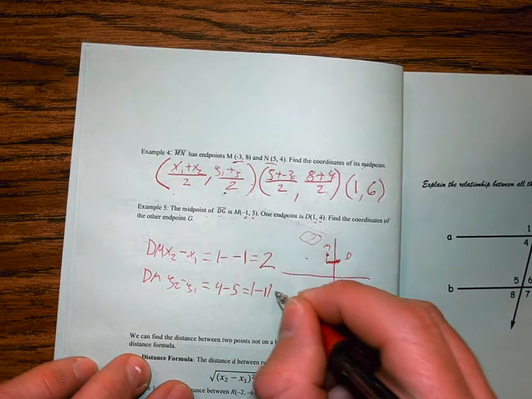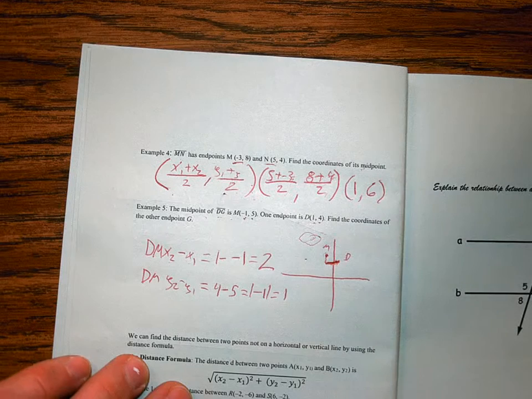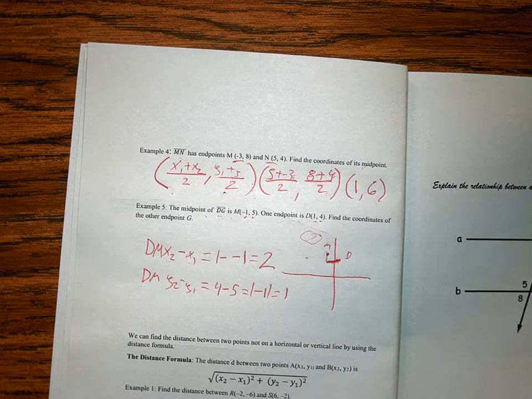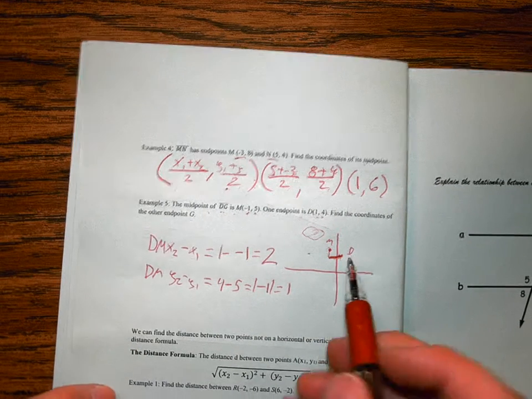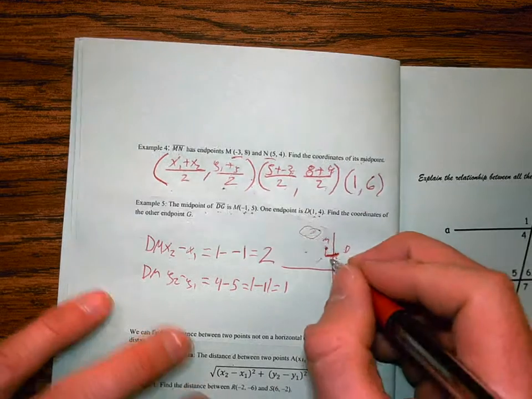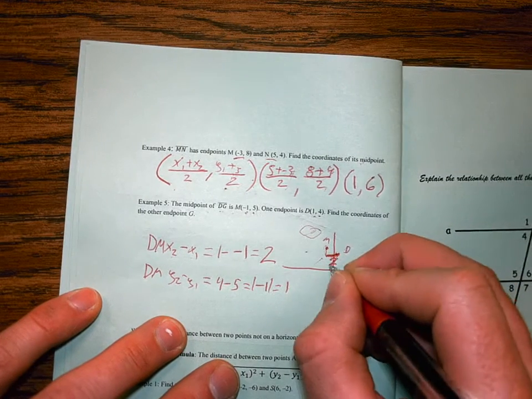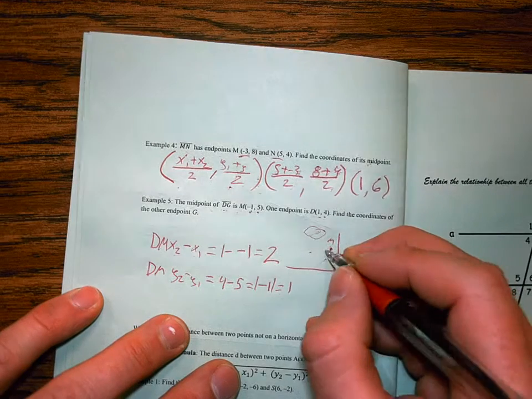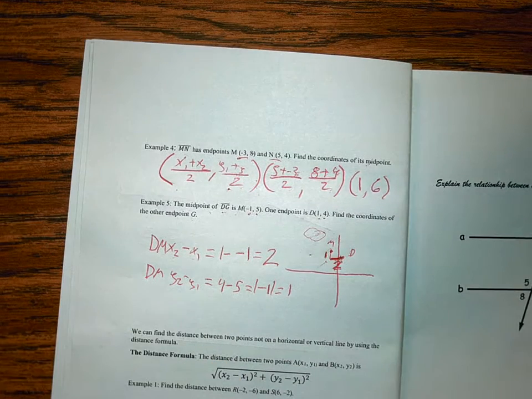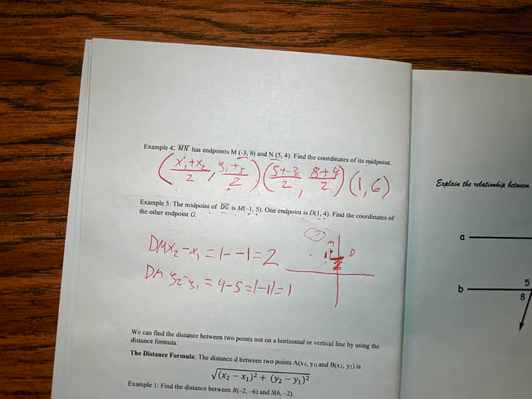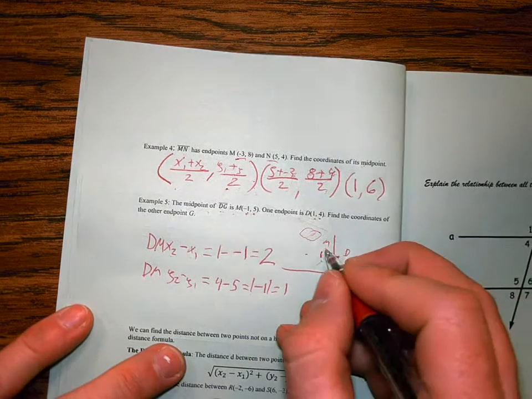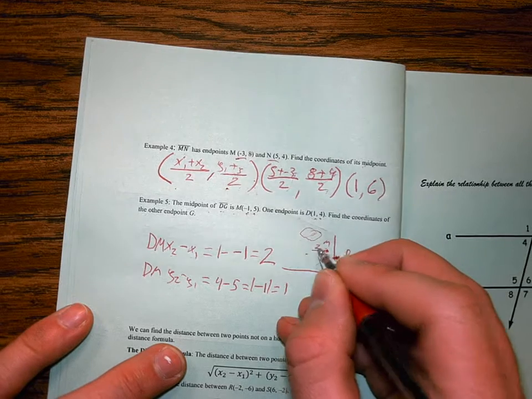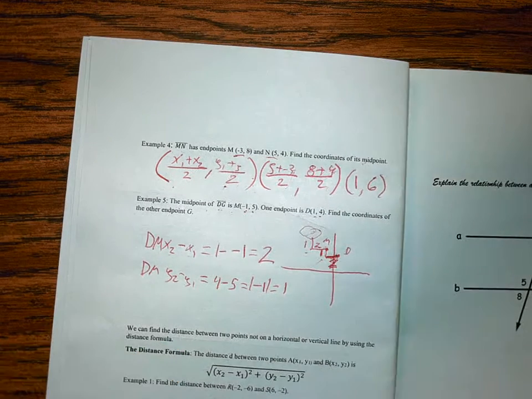I always want my answer to come out positive. My distance is 1. So from D to M, my x has a change of 2. From D to M, my y has a change of 1. Notice how it makes a triangle? It's like a slope. I have to continue that same slope. Over 2, up 1.